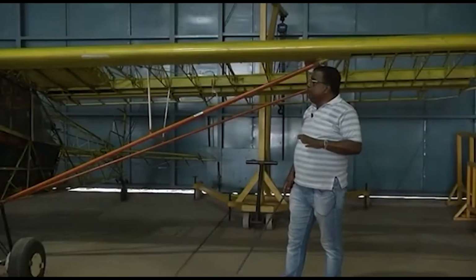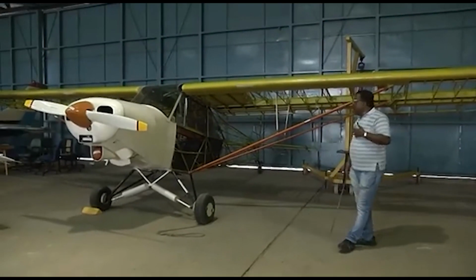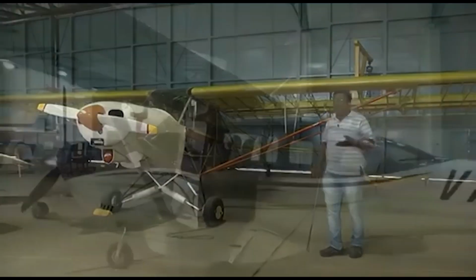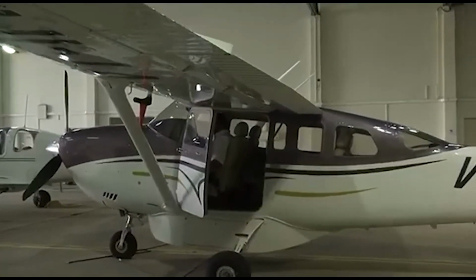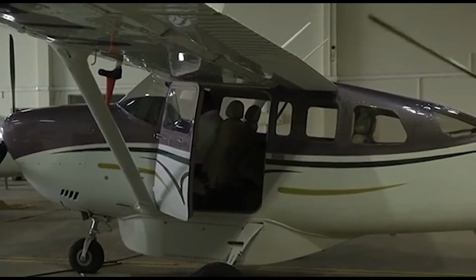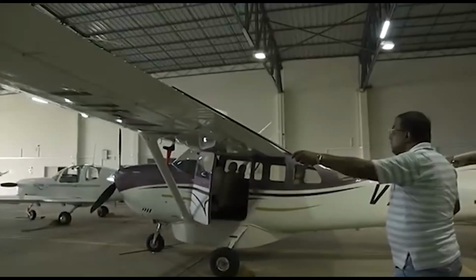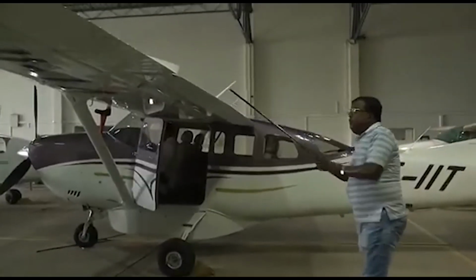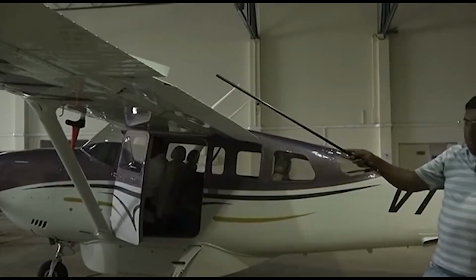Good morning, dear friends. What we'll be discussing today is the topic of flaps. Now, I am drawing your attention to a Cessna 206 airplane. You could see that these are the ailerons, right? And this is the flap. Okay? See, we are now putting the flap down.